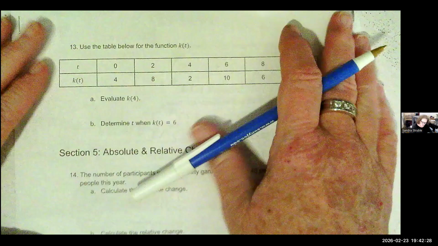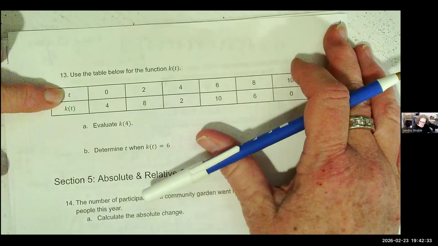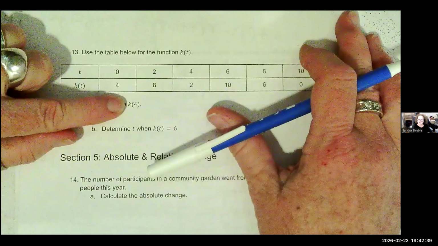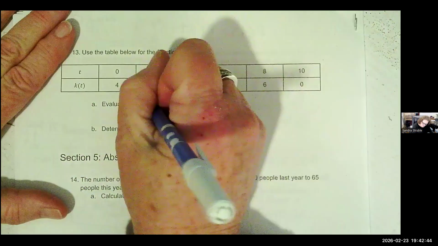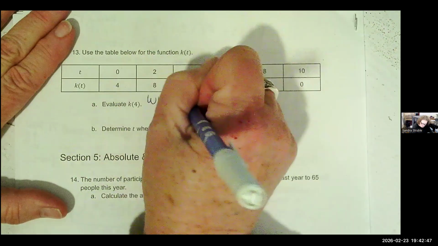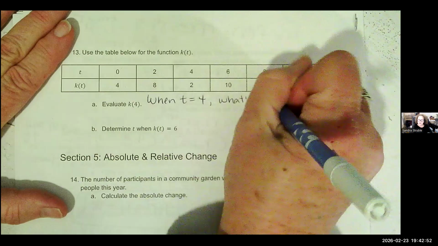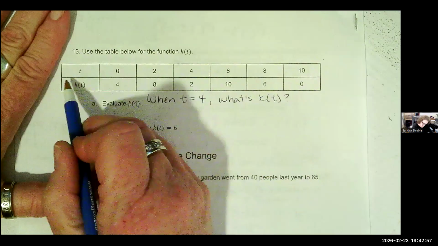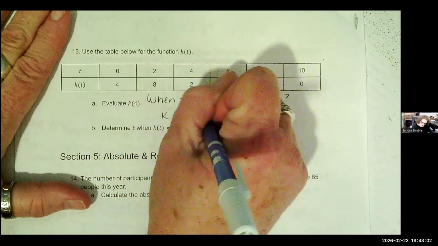All right. Use the table below for the function, k of t. So we've got t and k of t. Since this is k of t, k of 4 means that 4 is replacing the t. So here's what I ask myself. When t equals 4, what's the function? What's k of t? It works every time. When t equals 4, what's the function? Well, it's 2. So k of 4 equals 2.